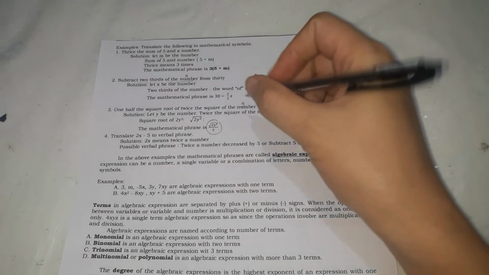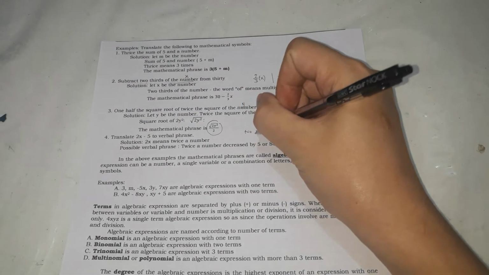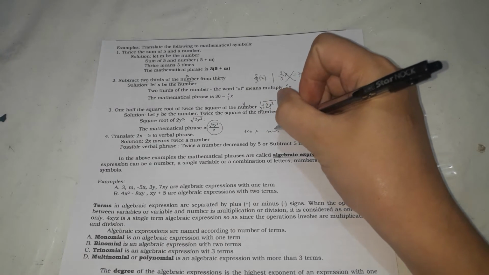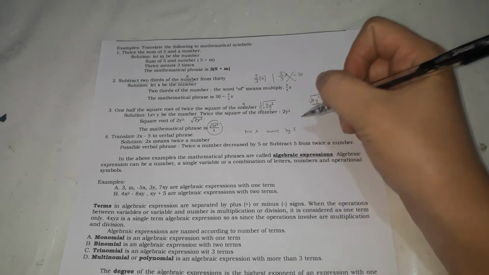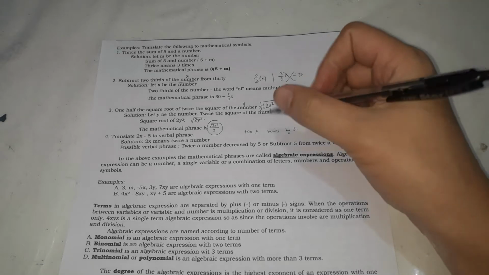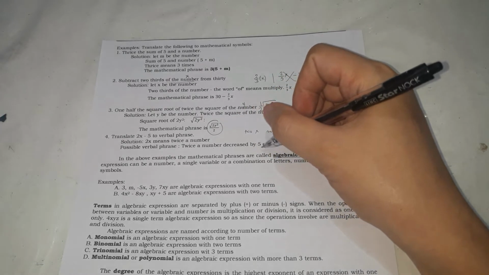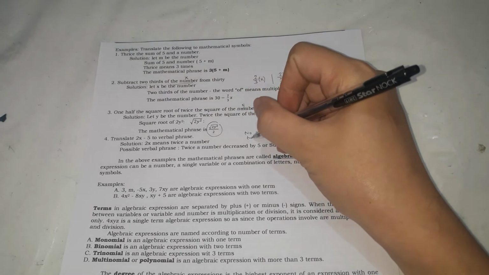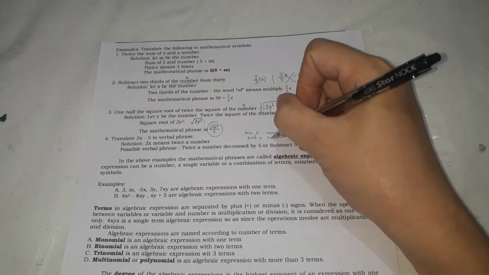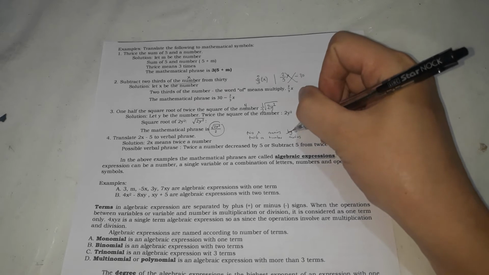If you put 2x minus 5, usually this could be acceptable, but this is more applicable. This is more standard. So twice a number minus 5, or minus 5. So that is also accepted.